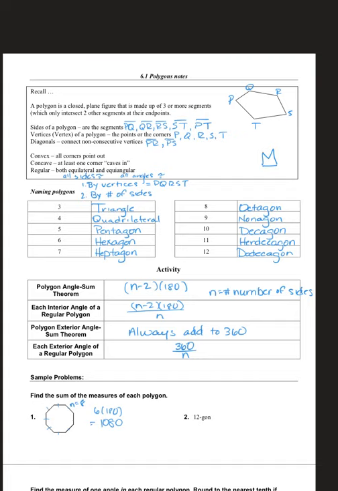Looking at number 2, again, we take the number of sides, so this is 12. n equals 12. 12 minus 2 is 10. 10 times 180 is going to give you 1800. So that's how we're going to do it. n minus 2 times 180.